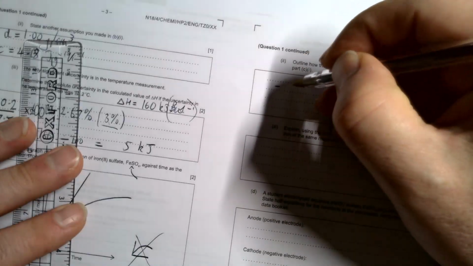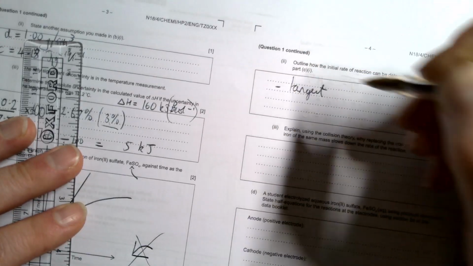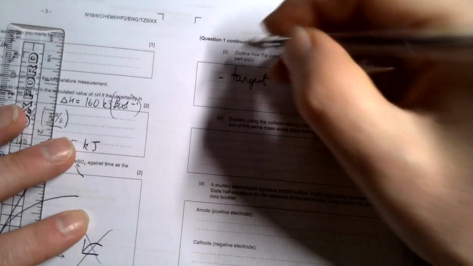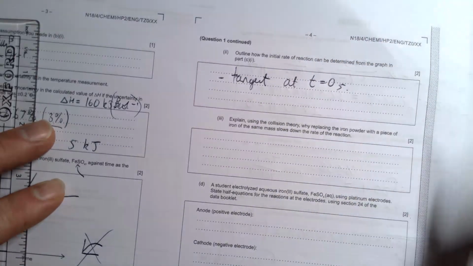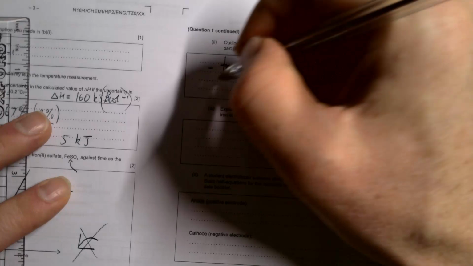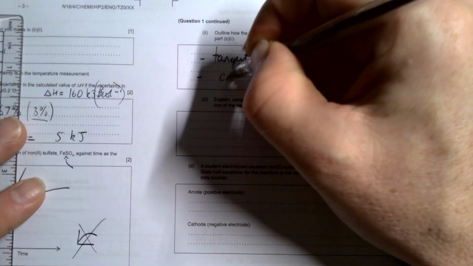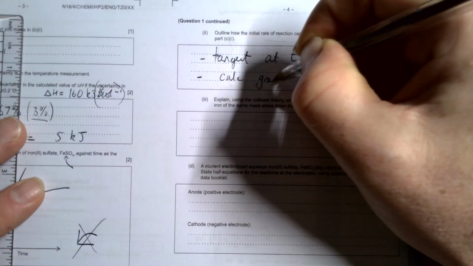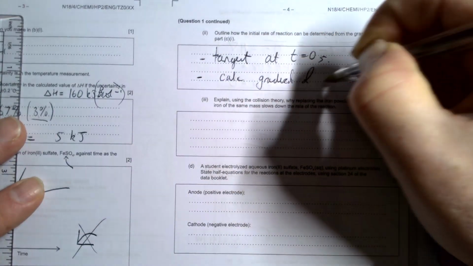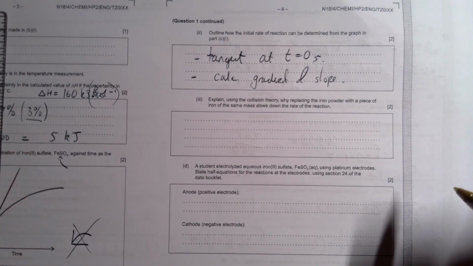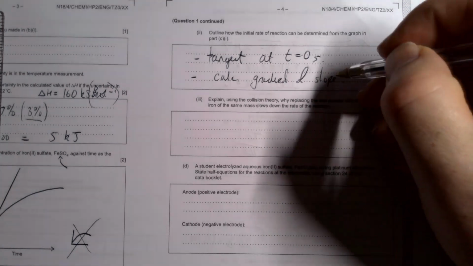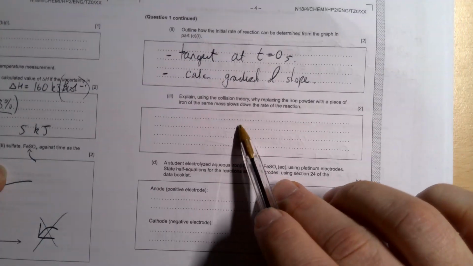So you get 1 mark for saying tangent, and don't use words like at the start. What do you mean by that? So the tangent at time equals 0 seconds. That's what you need to say, really. And then some of you explained how you calculate the gradient, which was nice, but all you have to do is say calculate the gradient of the slope, or calculate the gradient of the tangent, and that's the rate in moles per decimeter cubed per second.